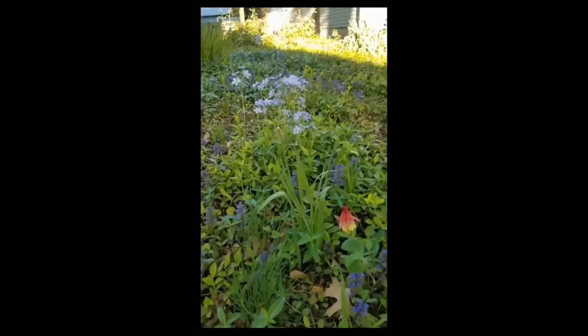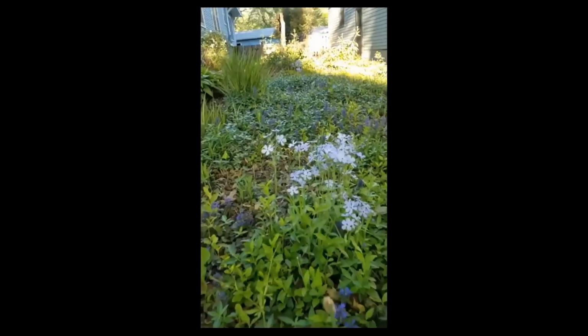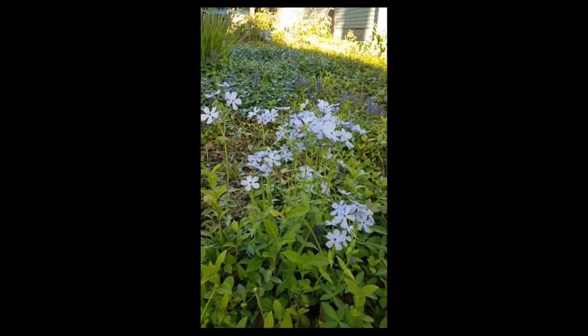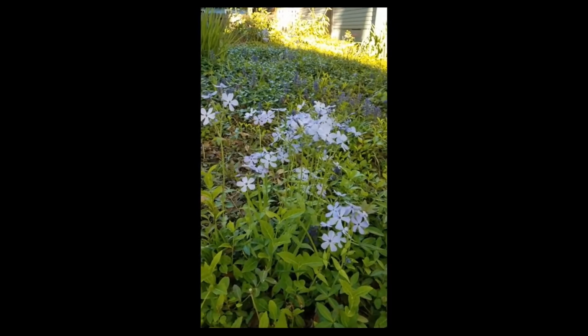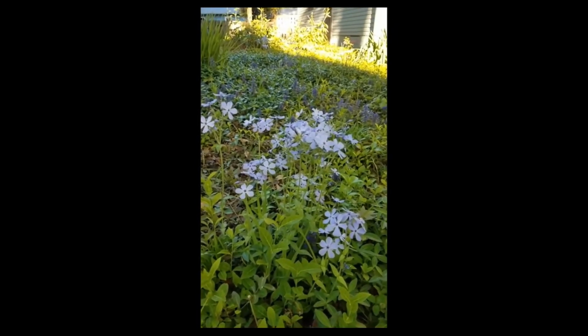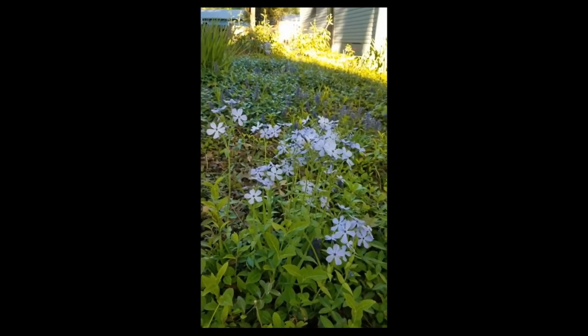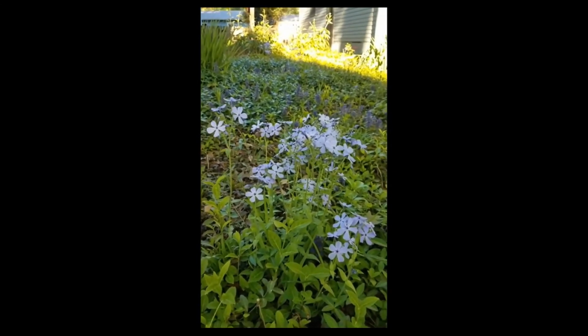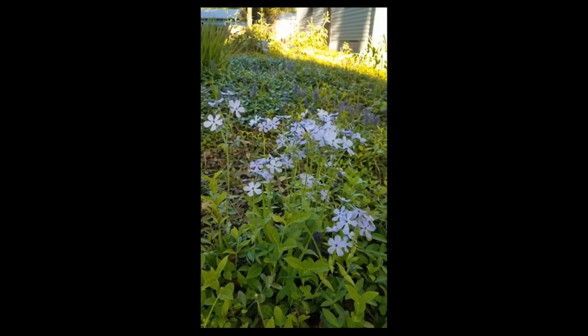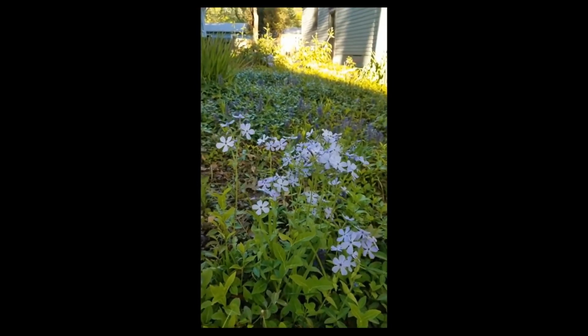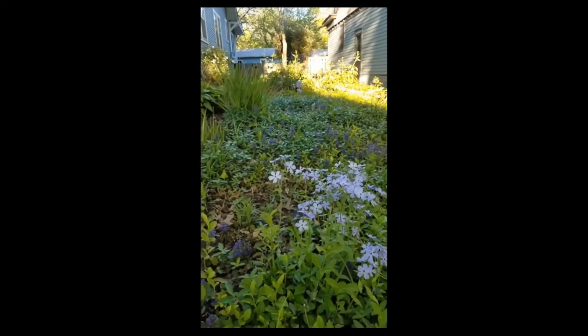Over here, this pretty flower is a woodland phlox, Phlox divaricata. And that actually is also volunteering after I planted one or two plants of this. But I really don't mind that popping up. It's not as aggressive as the wild columbine. And I like to see that spreading in the lawn.